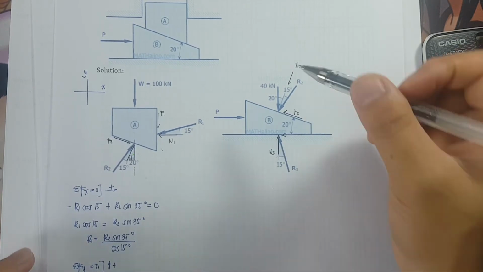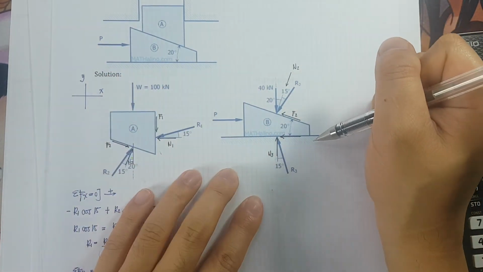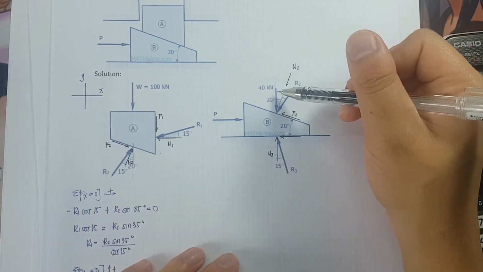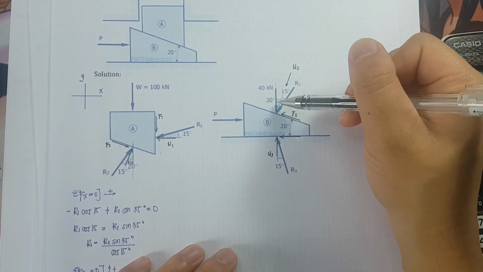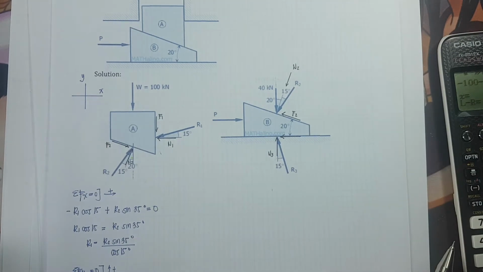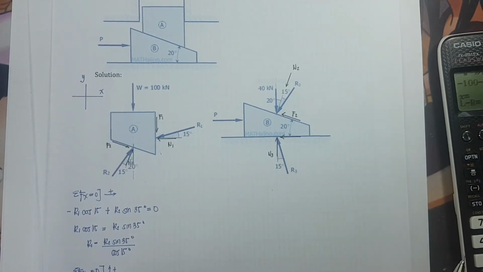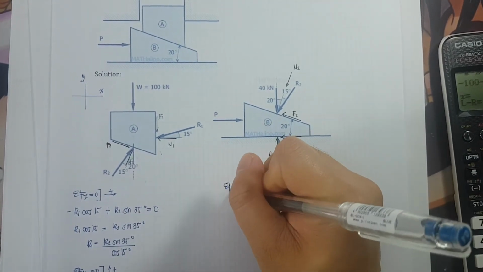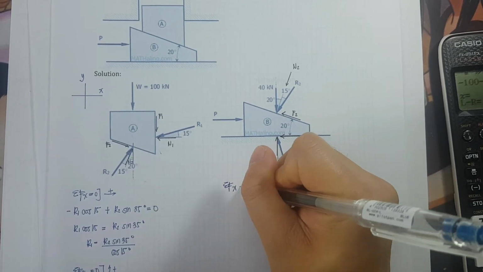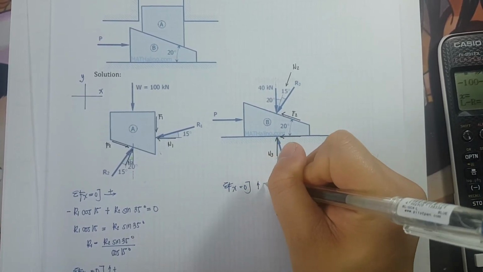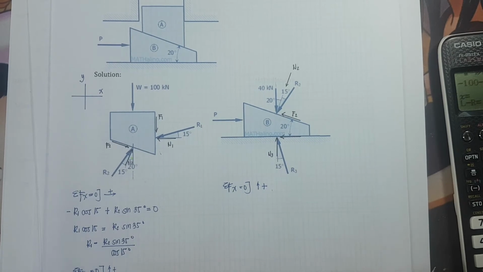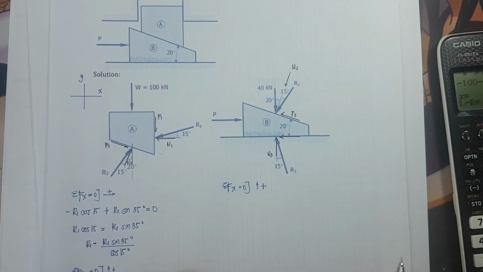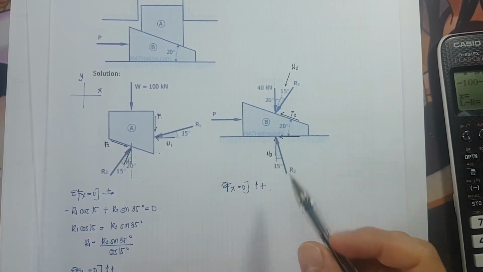So take note, though, for the free body diagram of the wedge, we have here the weight of the wedge, which is also 50 kilonewton. So we're going to add that. Okay, so we're going to use summation of forces along the x-axis is equivalent to 0. All forces that are pointing upward should be positive. Okay, so what are the forces along x-axis? We have P.